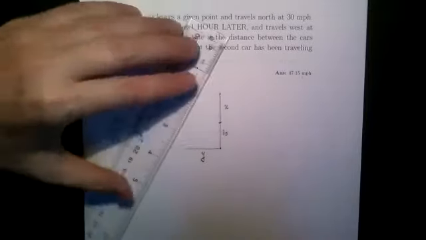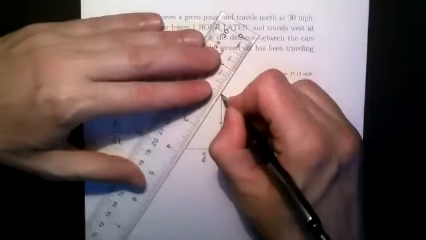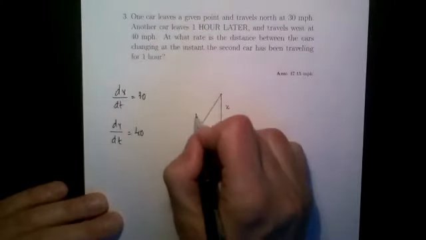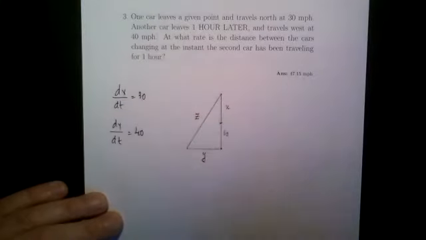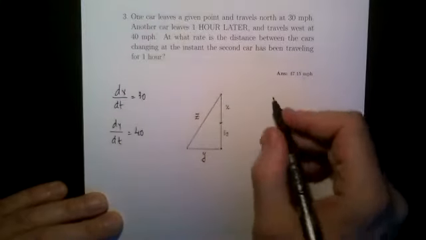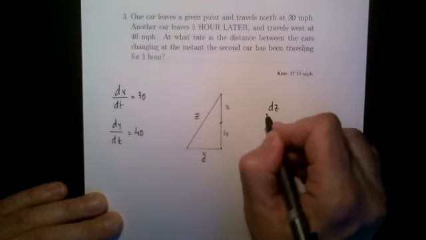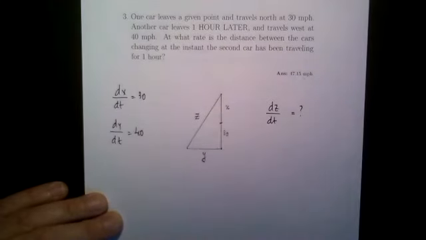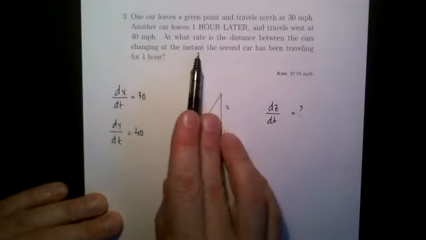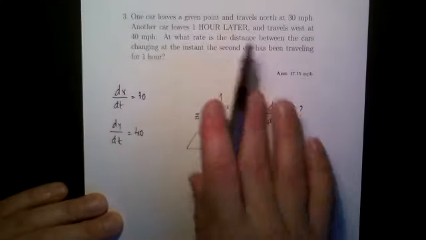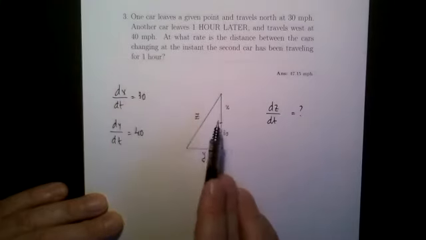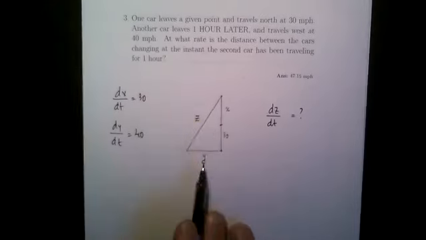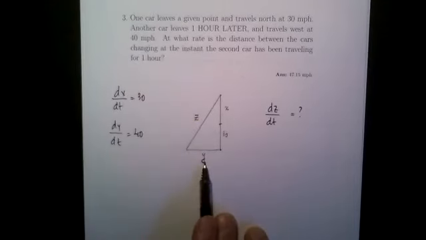I'm looking for the rate at which this distance is changing, so I'm going to call this z. We're looking for dz/dt at the instant the second car has been traveling for 1 hour. So when is that? When this car y here has been traveling for 1 hour.